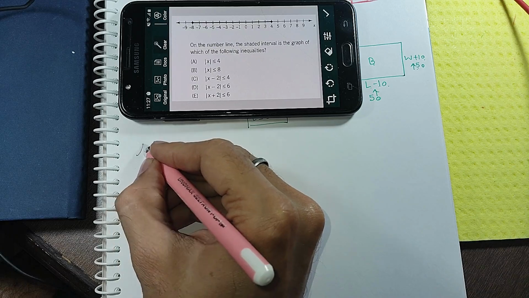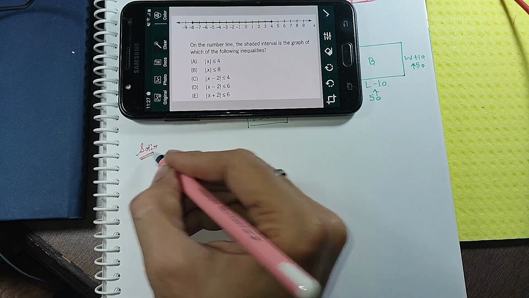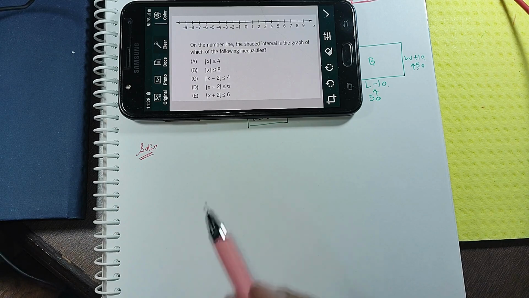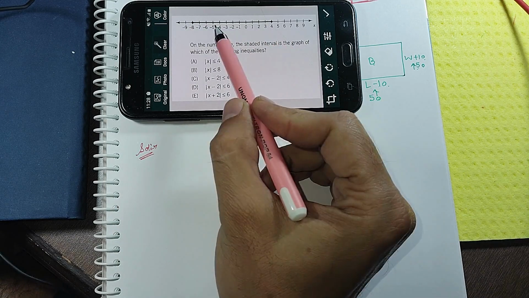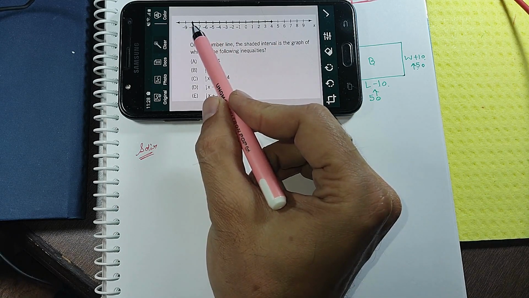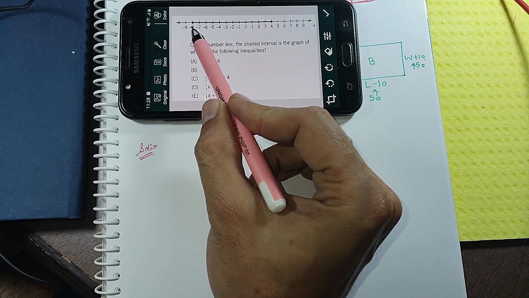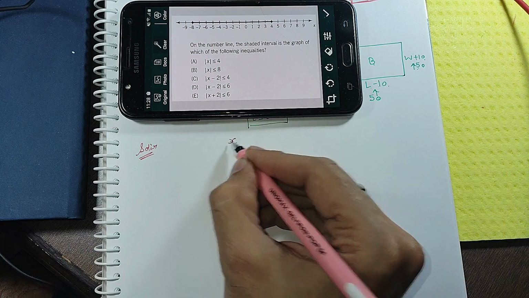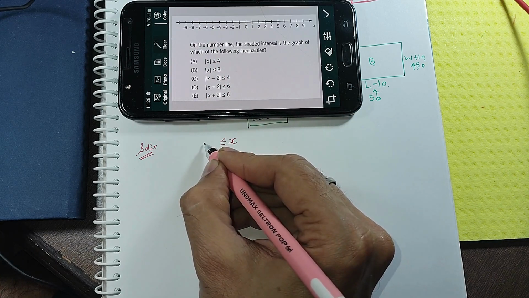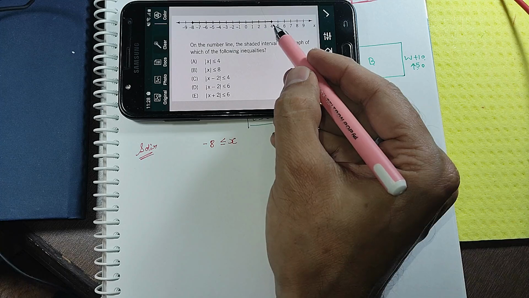On the number line, the shaded interval is the graph of which of the following inequalities? So x is the variable. It is clearly evident that, since the dot is also dark, minus 8 is also included. So the inequality will be x greater than or equal to minus 8 and less than or equal to plus 4.